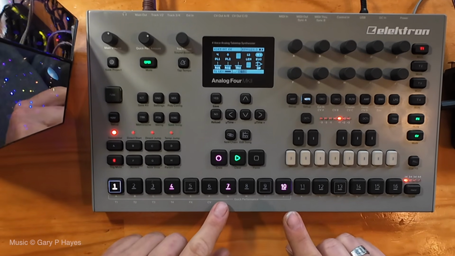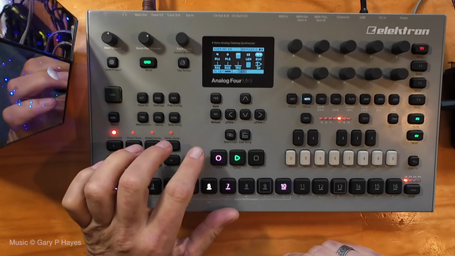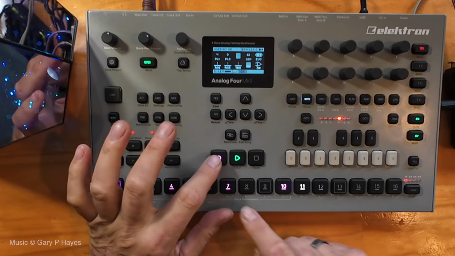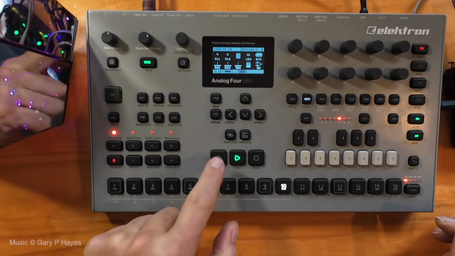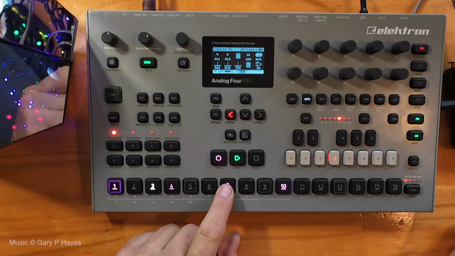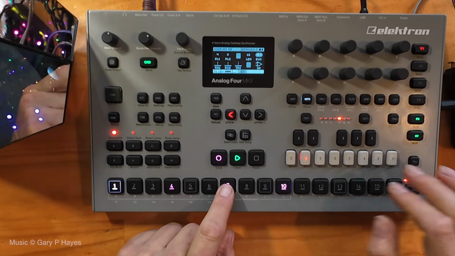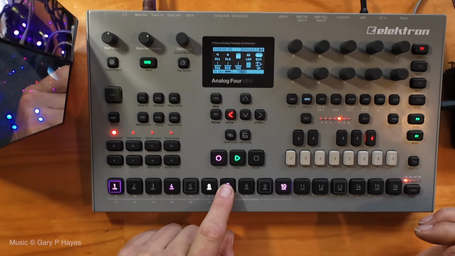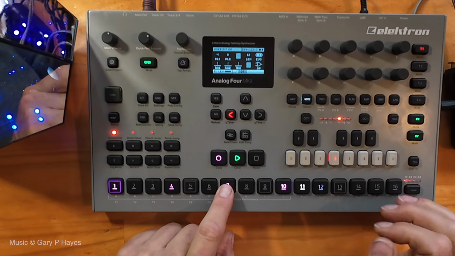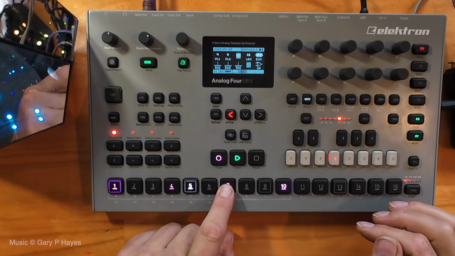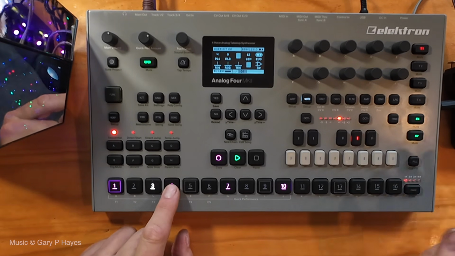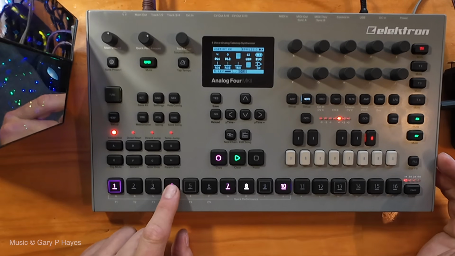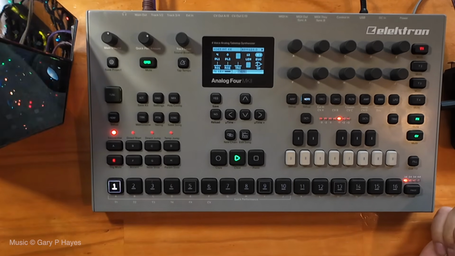If I want to change any of these notes on main sections like this, I'd just, we've got 2 the same there, so I want to just change one of those. Nice.